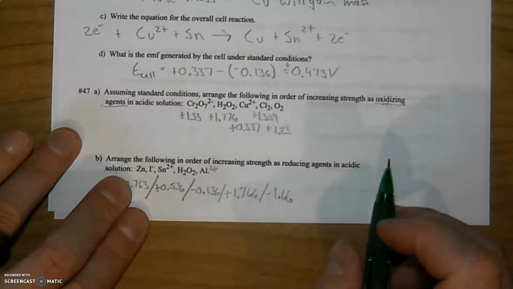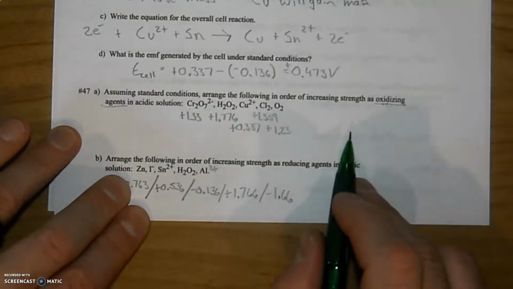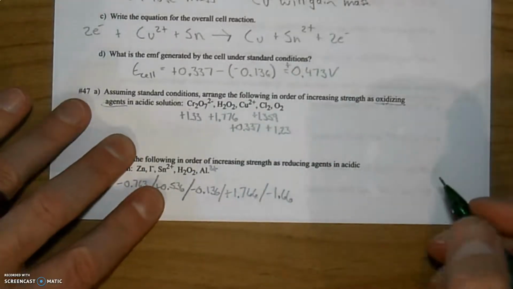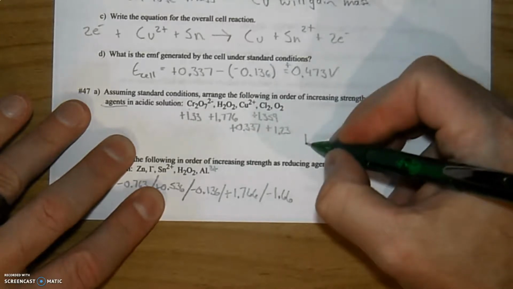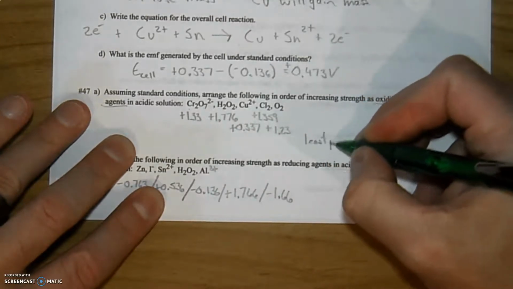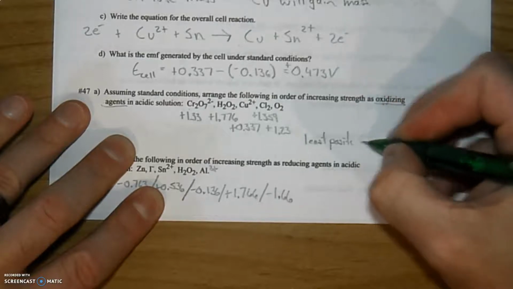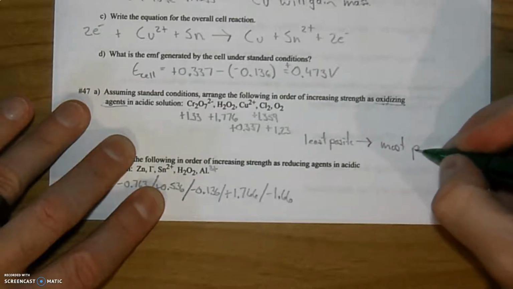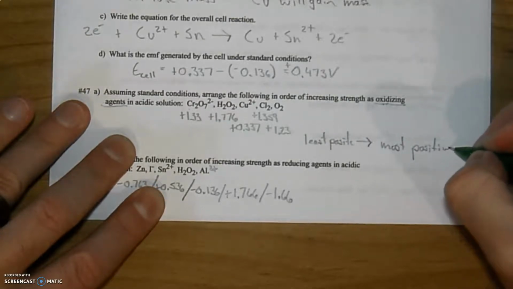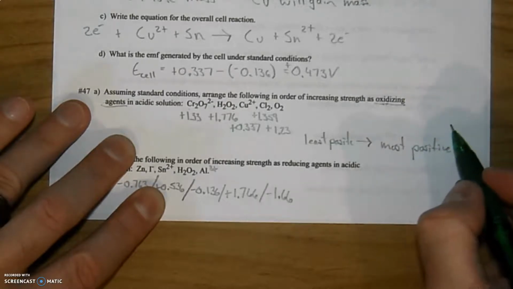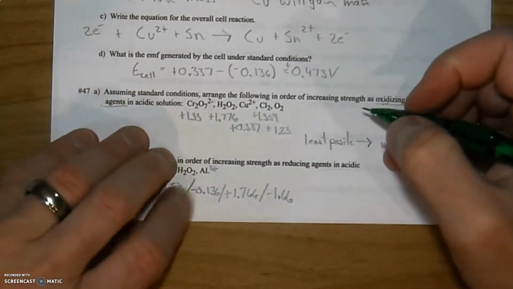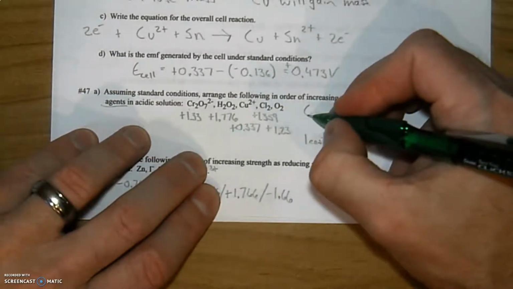So we can pretty much just put them in order from the least positive to the most positive. And of course, I've got the numbers, so at this point, it's pretty easy to put them in order. So again, I'm just going to write this down here. Least positive all the way up to most positive. And that would be over here is the one that has the highest reduction potential. It is the best at gaining electrons. Therefore, it's the most positive, and of course, least positive. Putting them in order based on the numbers we have here.